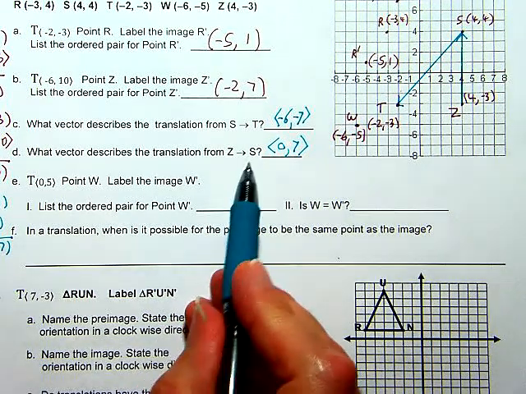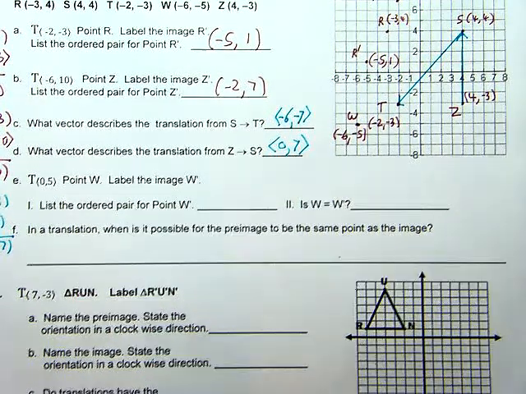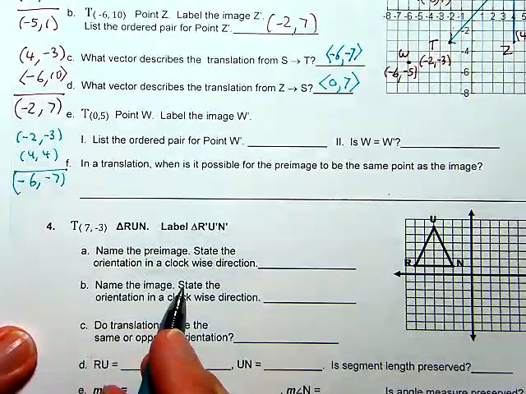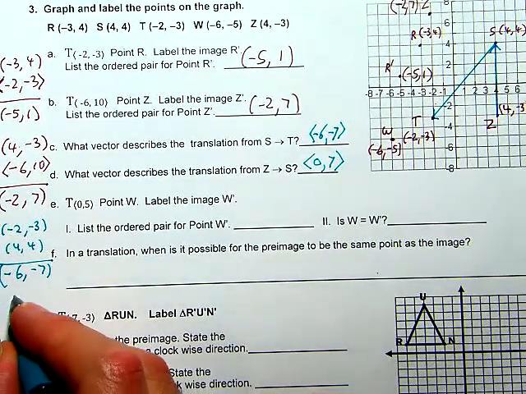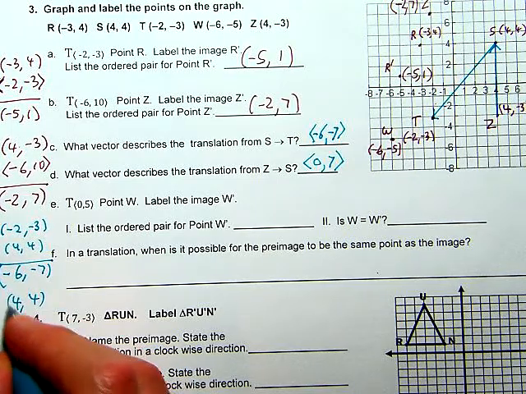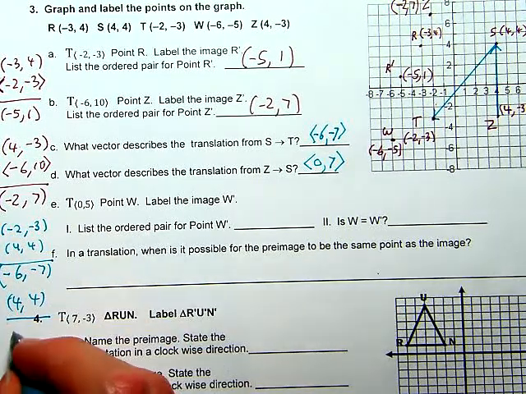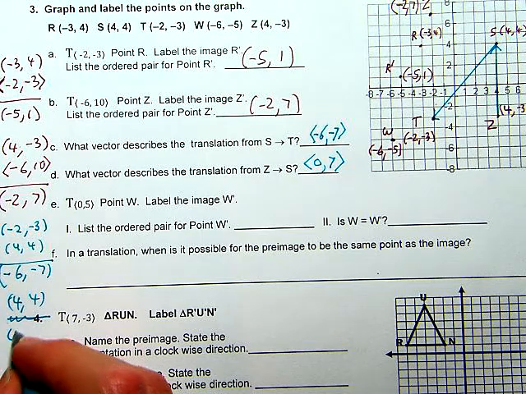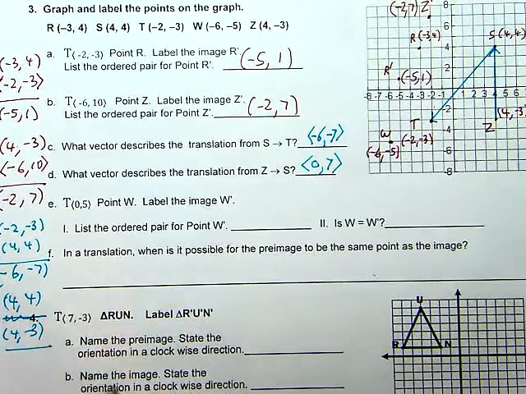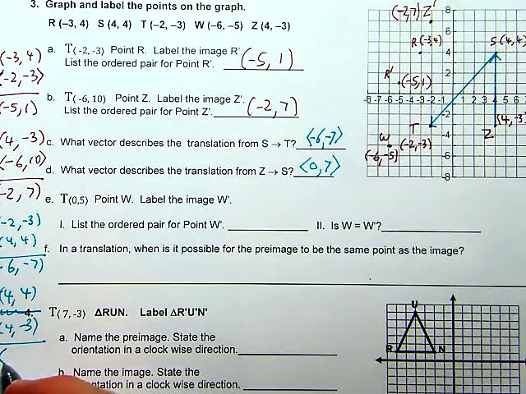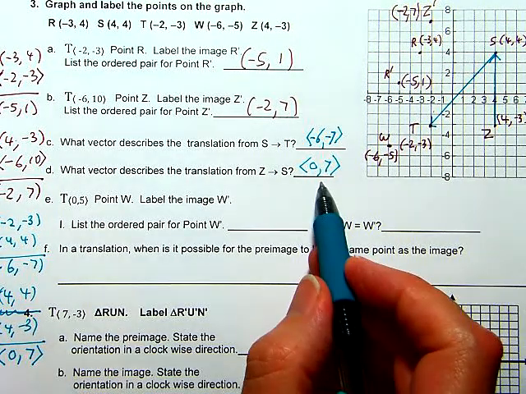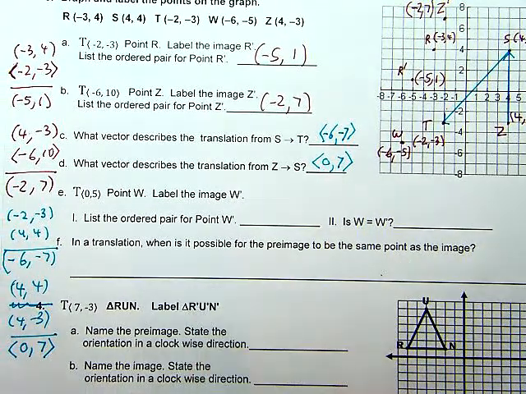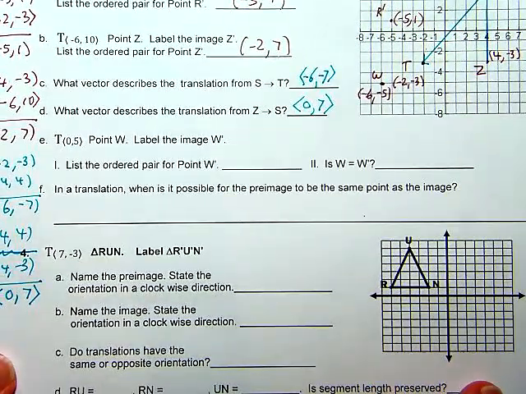Again, if we did S minus Z, we should also get <0, 7>. So let's do S minus Z. S is (4, 4), minus Z, which is (4, -3). So 4 minus 4 is 0, and 4 minus -3 is +3, which is 7, and we get <0, 7>. Okay, good.